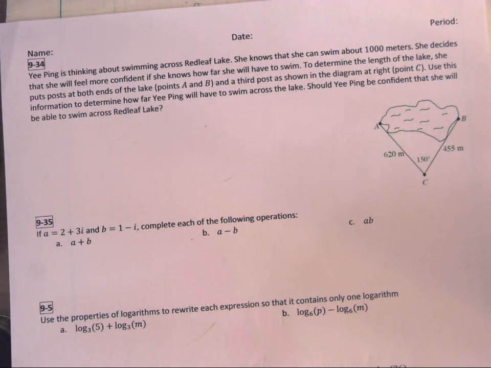To determine the length of the lake, she puts posts at both ends of the lake, points A and B, and a third post as shown in the diagram at point C. Use this information to determine how far Yi Ping will have to swim across the lake. Should Yi Ping be confident that she'll be able to swim across Red Leaf Lake?